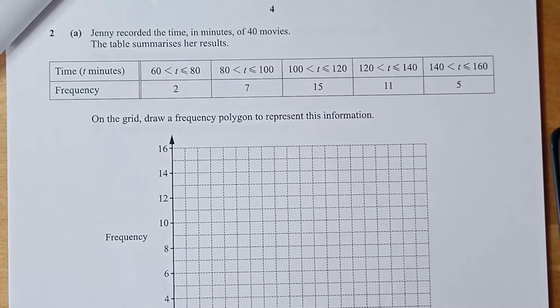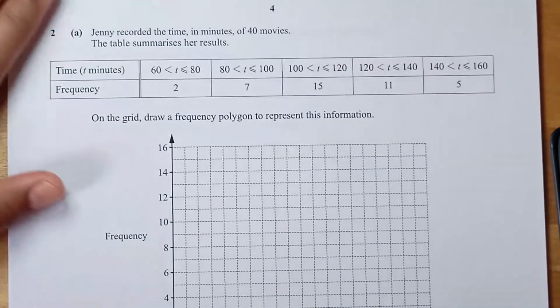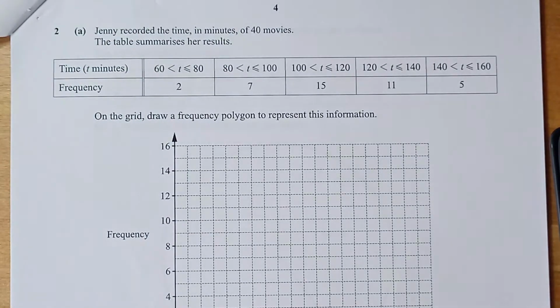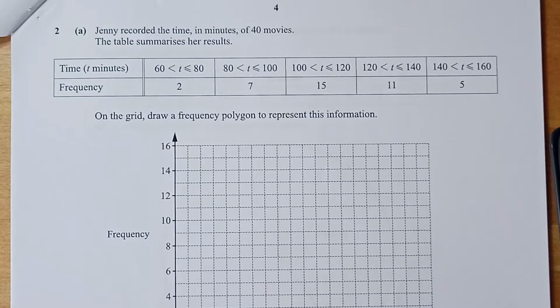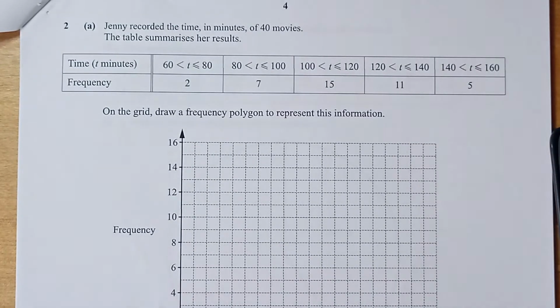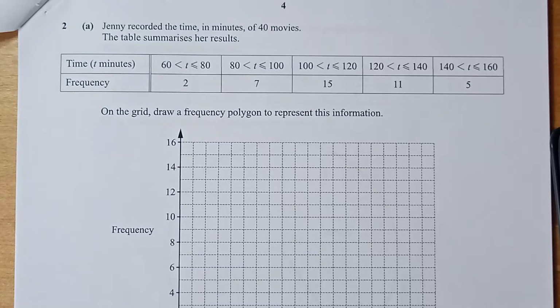Question number 2 in A part. Jenny recorded the time in minutes of 40 movies. The table summarizes her results. We have the time in minutes and the frequency. On the grid, draw a frequency polygon to represent this information.